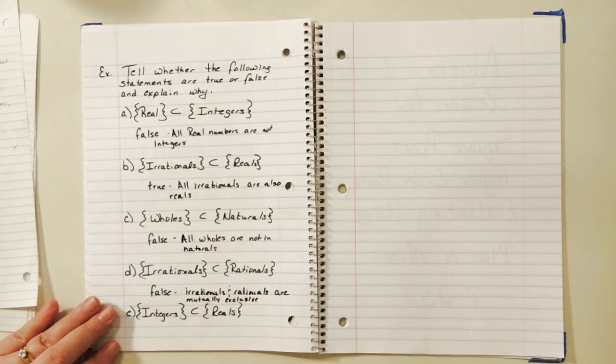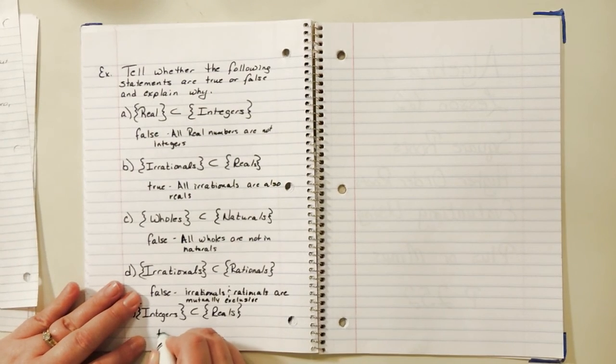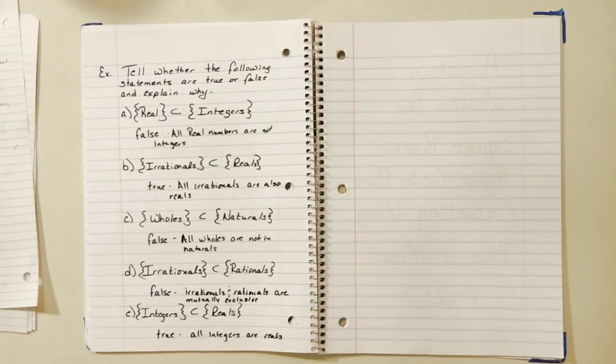Integers are a subset of reals, and that's true. All integers are reals. All integers are real numbers.